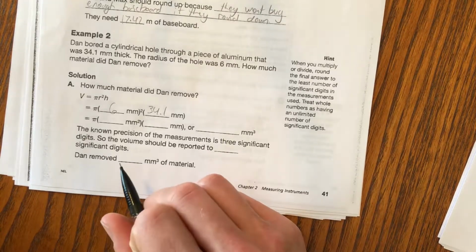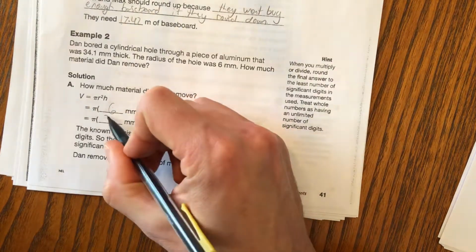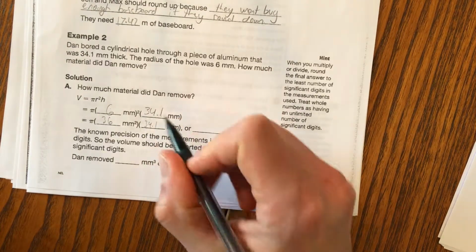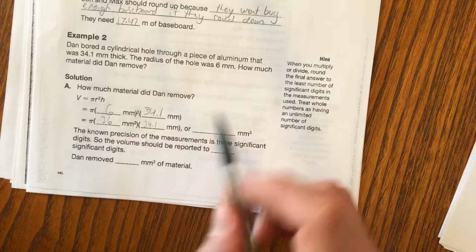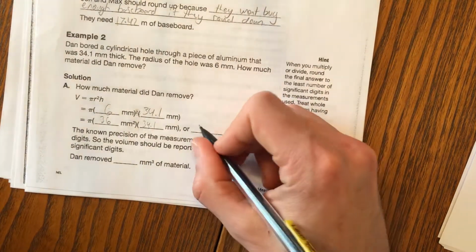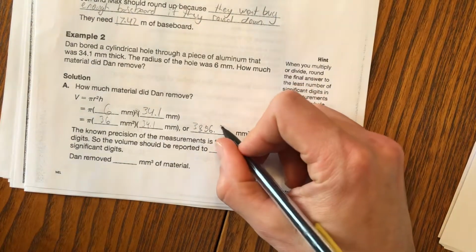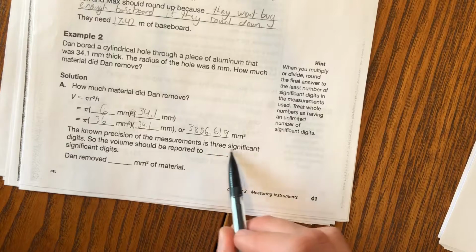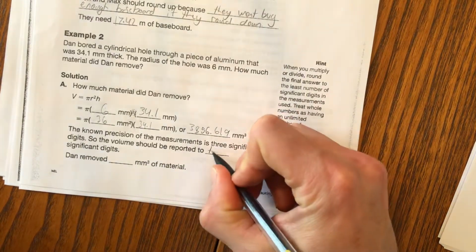So 6 squared is 36 times 34.1. That's, so the 2's gone now. It's inside. That times that is 3856.619. The known precision of the measurements is 3 decimal digits, so the volume should be reported to 3.